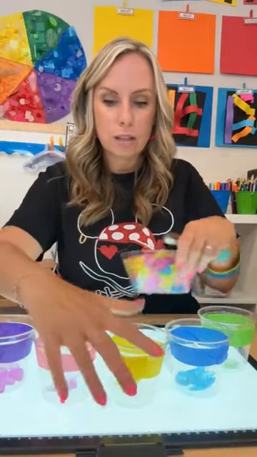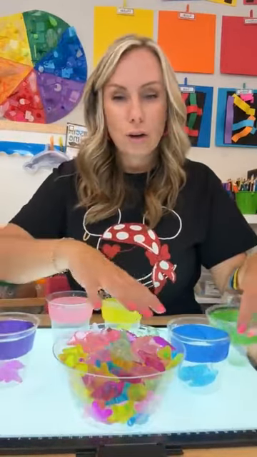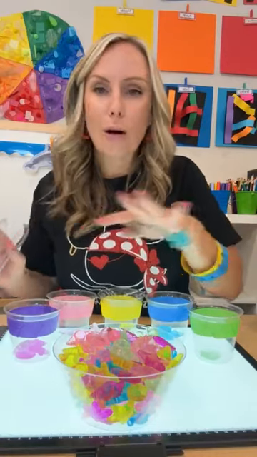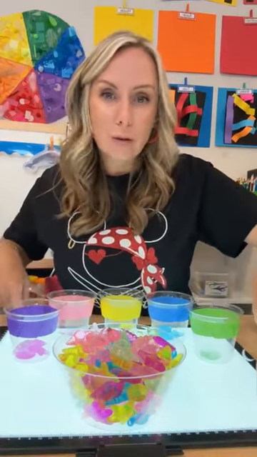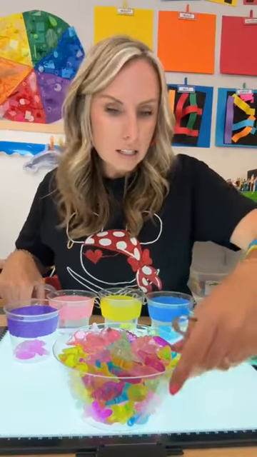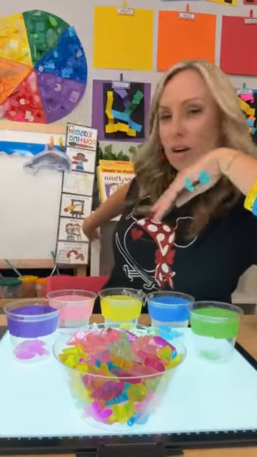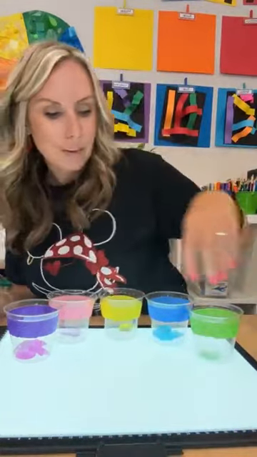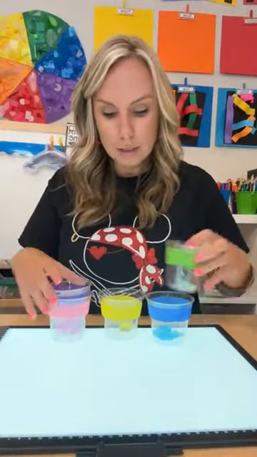You can also like dump them out and then put these kind of at the back, and then they can sort them however you want to display it. But if you don't have a light table in your classroom, these light pads are great because you can just put them on like a shelf like this, and then you have a beautiful light table. Because light tables, let's be honest, they're kind of expensive.